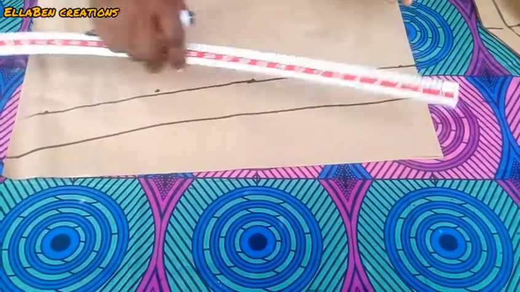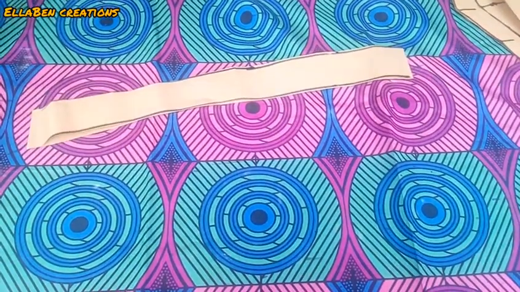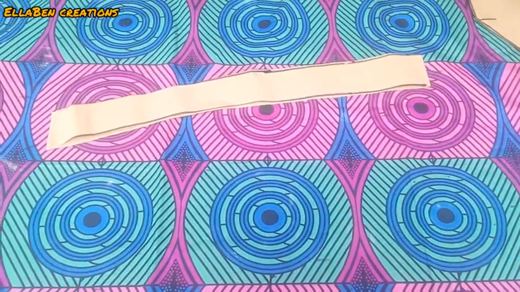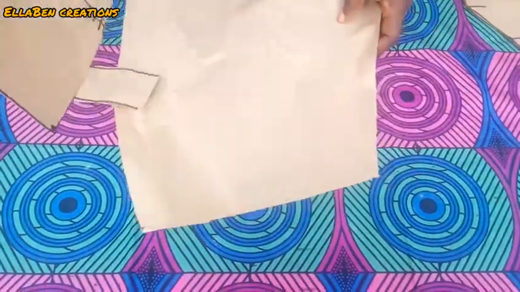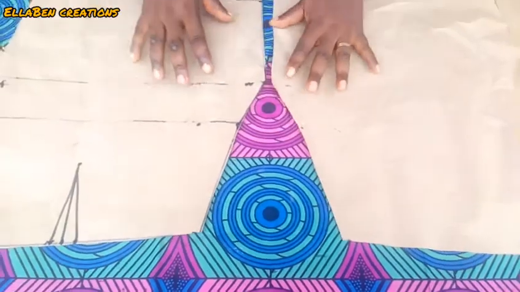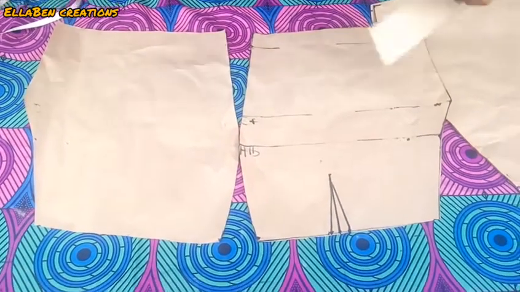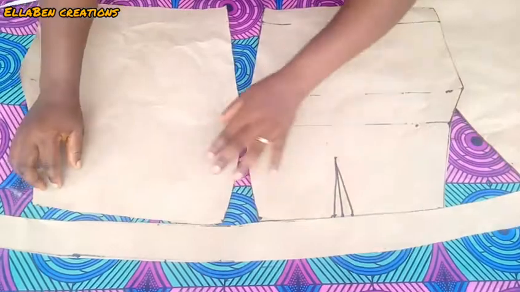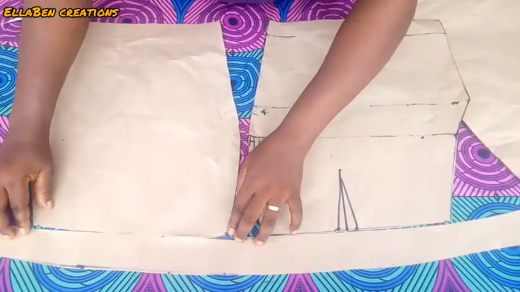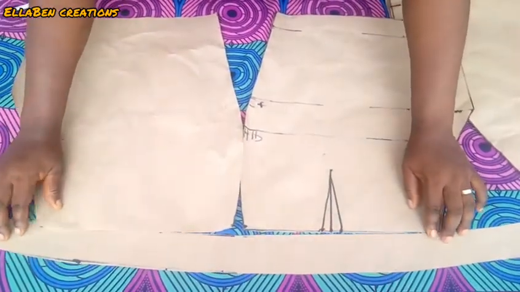Can you see what I did? So now you cut it off. This is the band. Let me use the front one to show you how it will look like. You set your front one like this, and you take your band. I'm just trying to show you how it will look like. Can you see that? It laps very well. So this is it. After stitching, you place your band like so, and that is it.